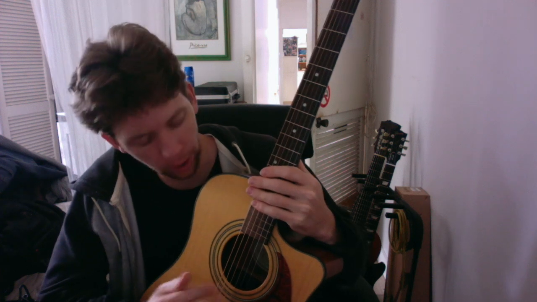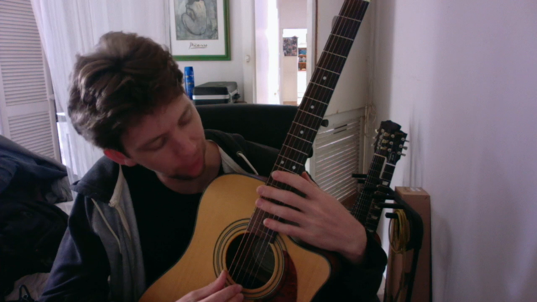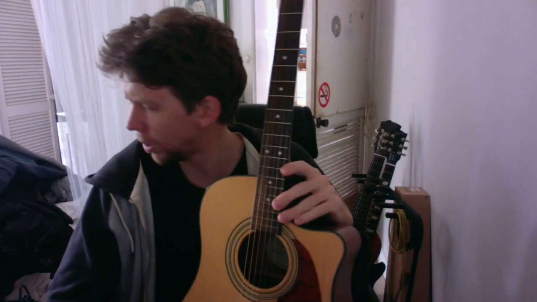So we need to know the names of the strings. I don't mean names like Bob, Blanche, Cornelius, and Wolfgang. I mean the letter names, the notes that we're actually hearing when we play that string open, when I don't play any other frets. I just call it an open E note in this case.